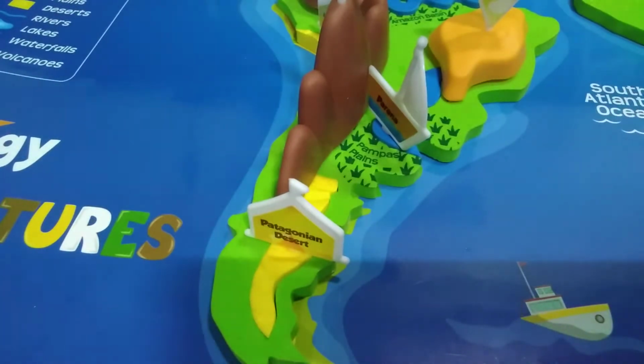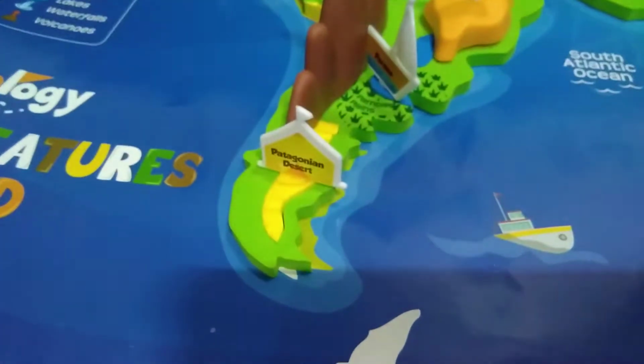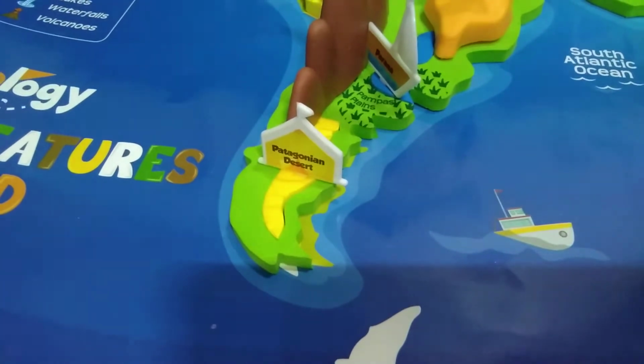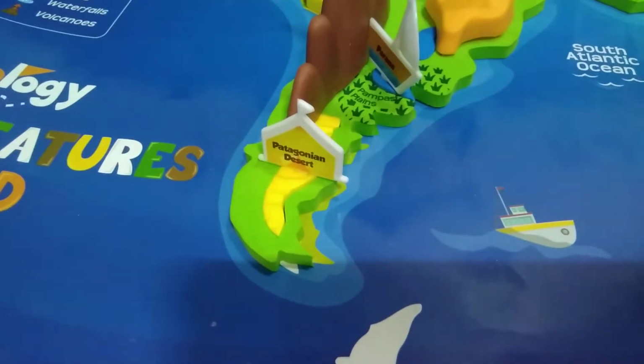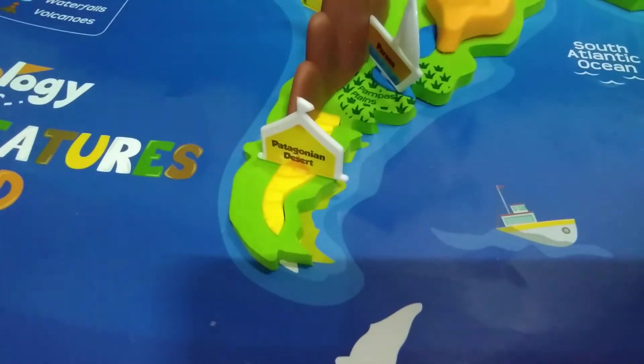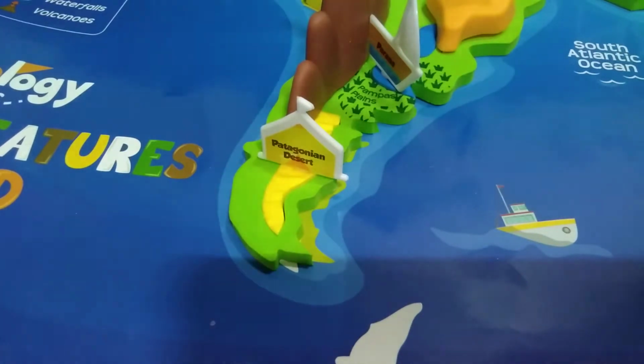What's the difference between a polar desert and a cold desert? Well, polar desert is on the poles like Greenland and Antarctica, while a cold desert is the one which is not hot but it's cold. Actually, all of the what we call deserts are cold in the night because the sun is not there.